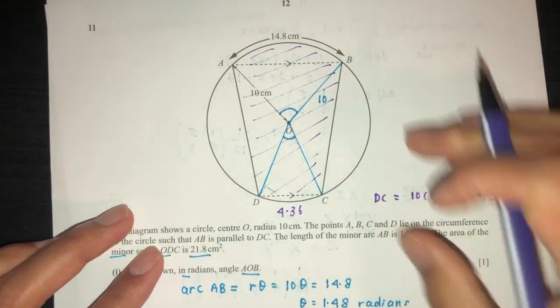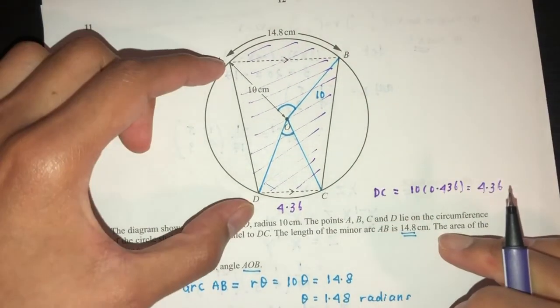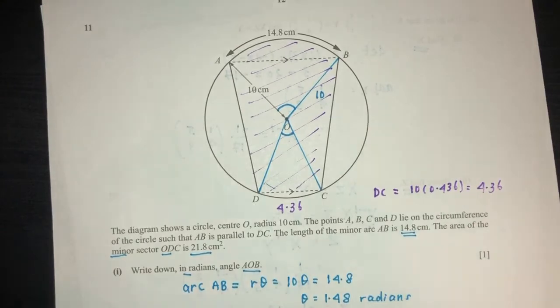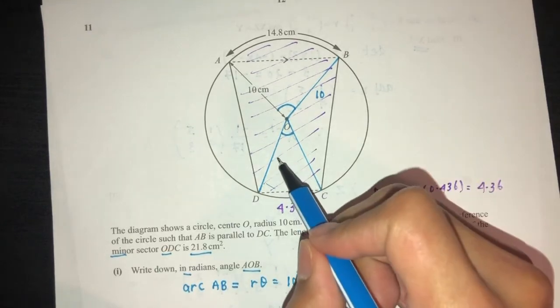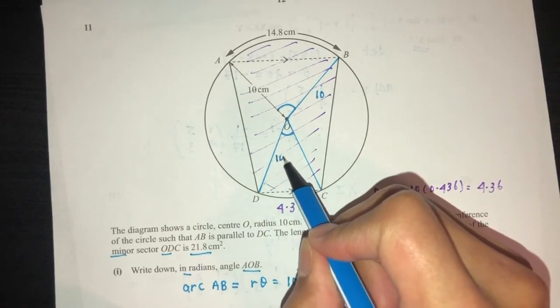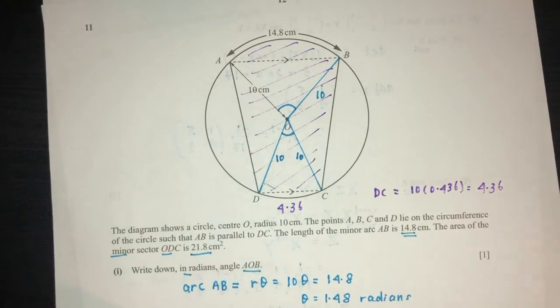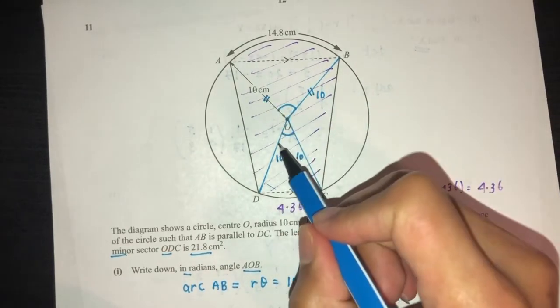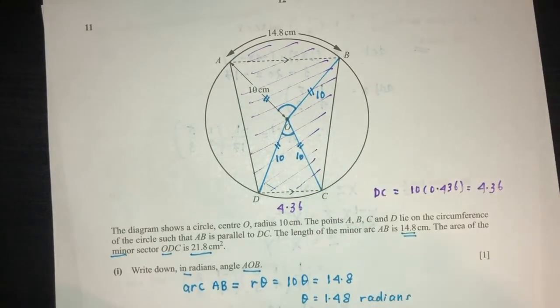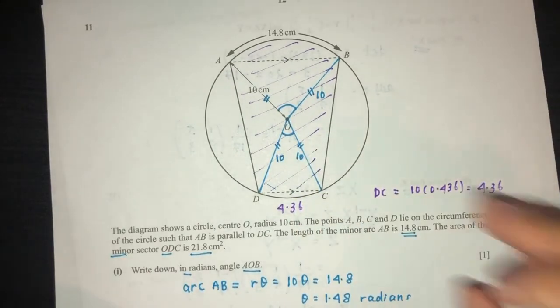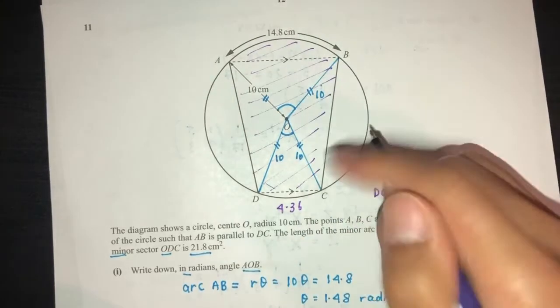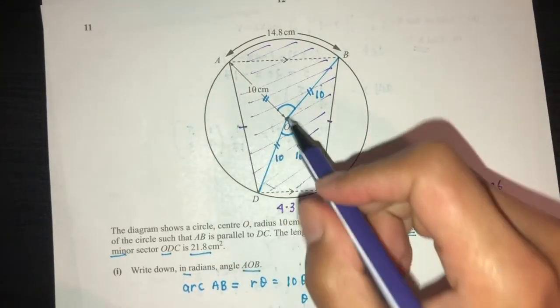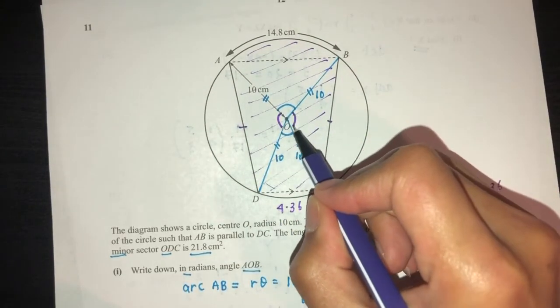Now next we have to find this length and this length. This one is pretty easy as well if you observe. We know that this is 10, this is 10, and this is also 10, right? Let's say these two are the same, these two are the same. From observation, if these two are the same and these lengths are also the same, it means these two angles have to be the same.